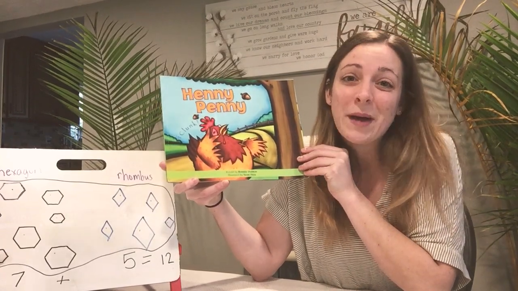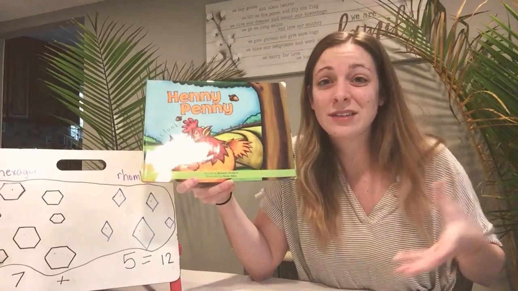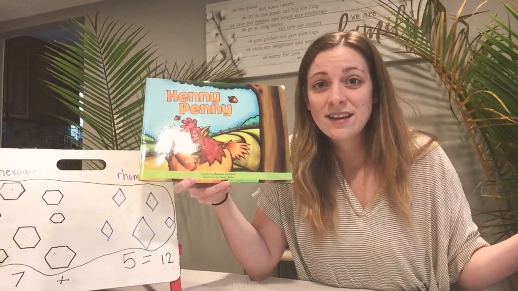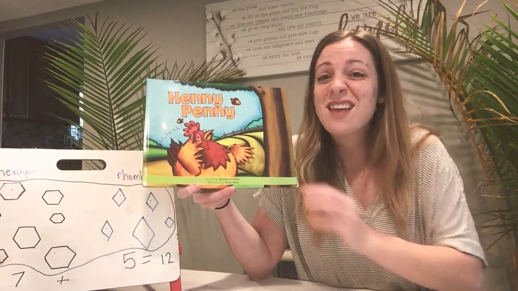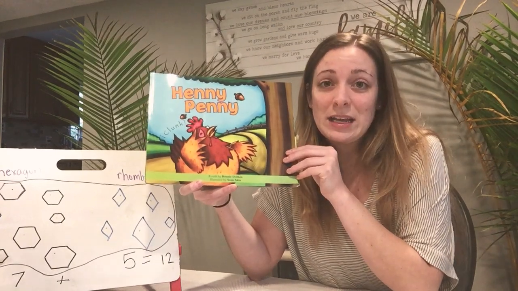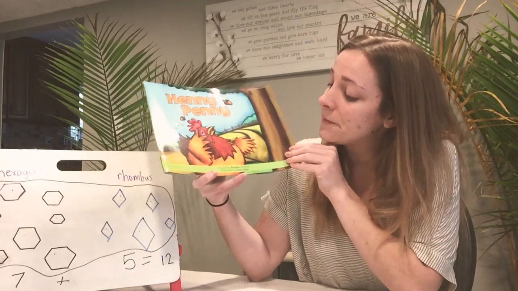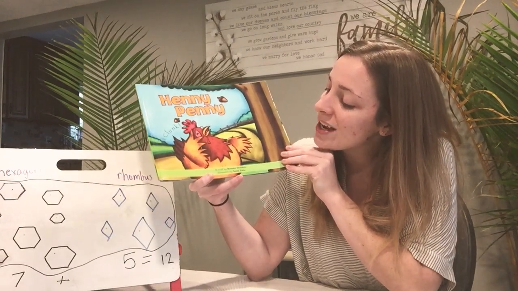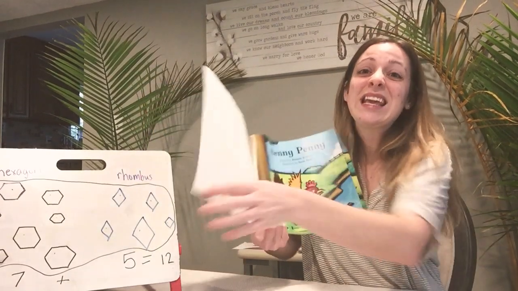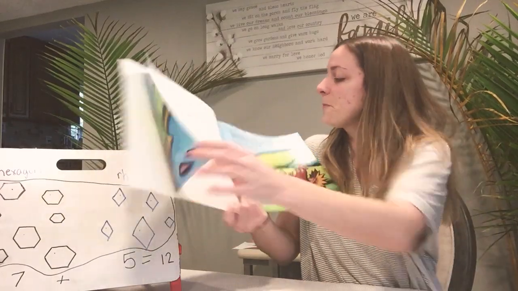It's retold by her. Do you remember what it means when an author retells a story? Yeah, it means that there's lots of different versions of Henny Penny. But Bonnie Dobkin told this version of the story. And it's illustrated by Sean Atkin. Illustrated means that he drew the pictures.